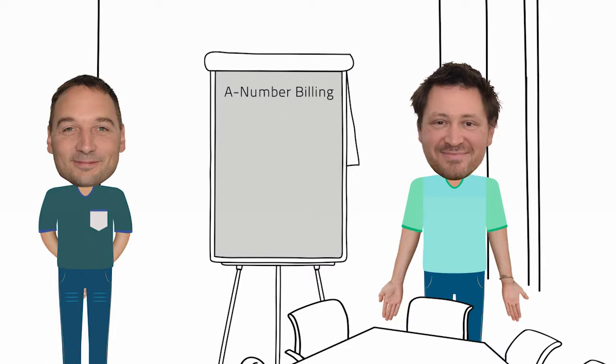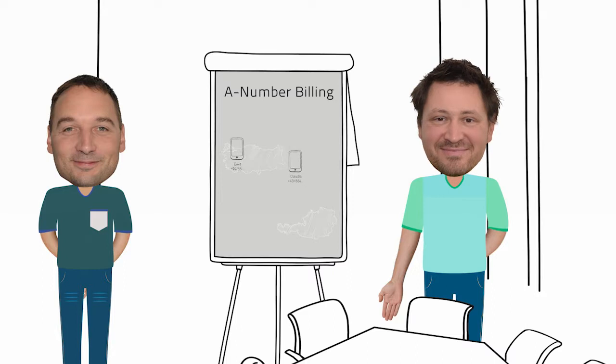Let's assume Ümit from Turkey wants to call his friend Claudia from Austria, who just arrived at the airport in Turkey. Without A-number billing, the call flow and charging dependencies will look like this. After Ümit has entered Claudia's phone number and pressed the connect button, the phone will start the call procedure with a signaling message called the initial address message.